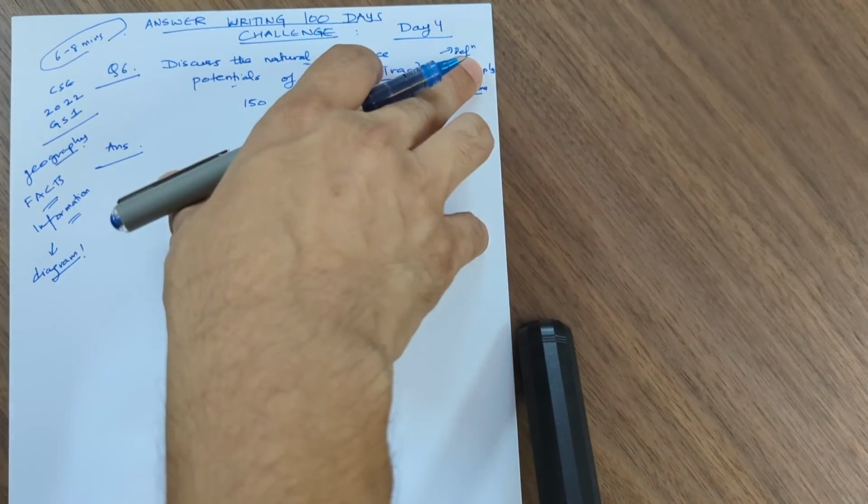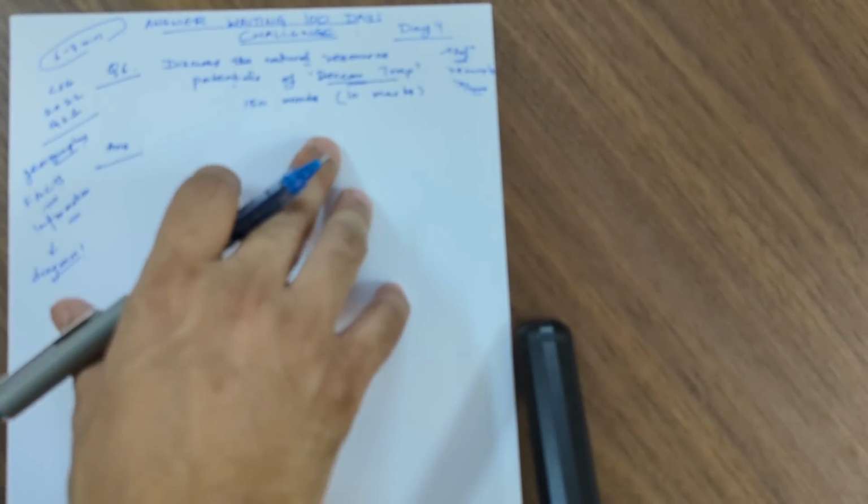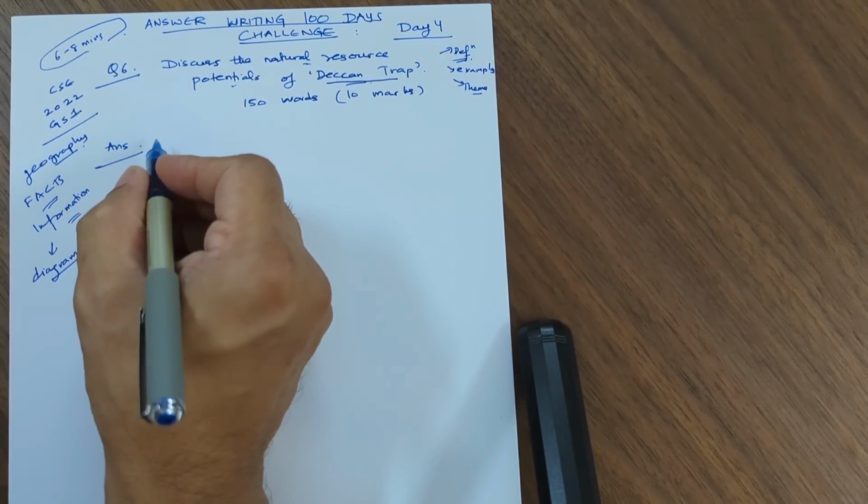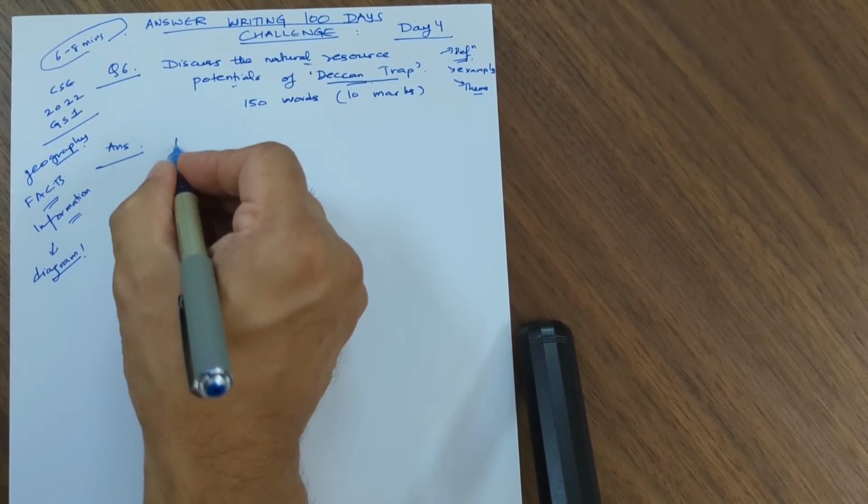First, define the main concept, which is the Deccan Trap, and that is very simple.